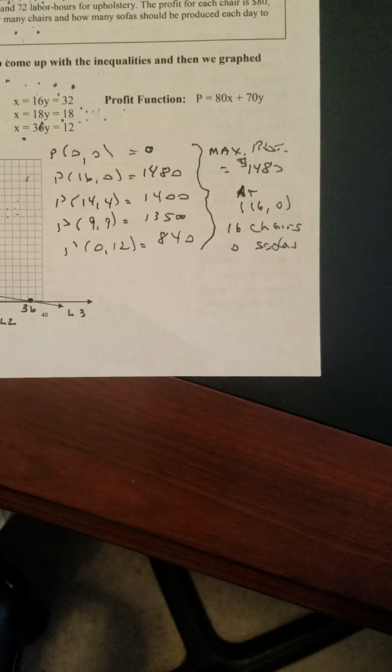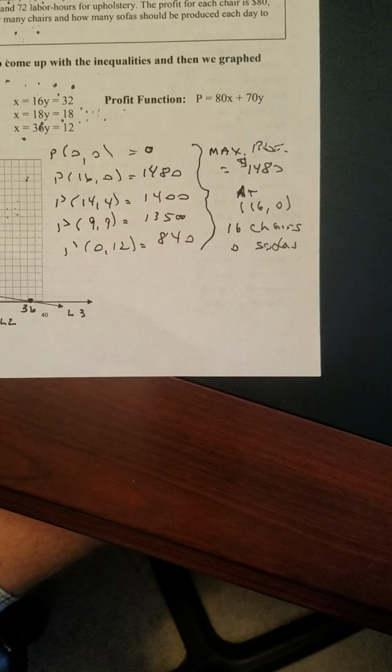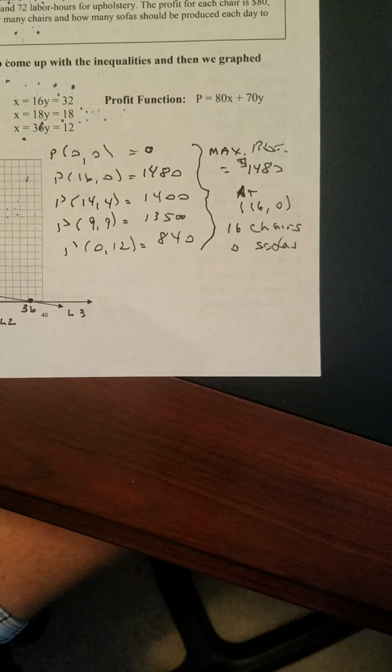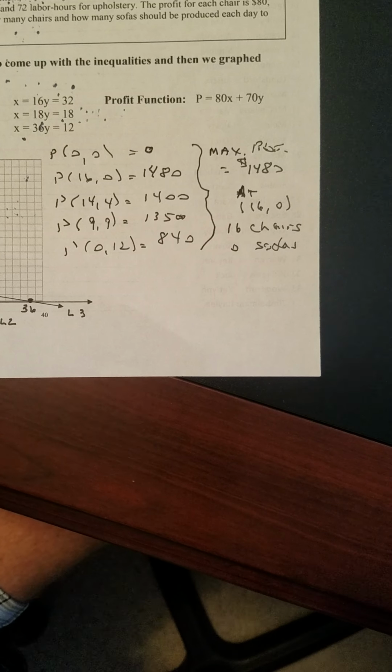And you might even say, looking at this one, well, we got a maximum profit. We did 16 chairs and 0 sofas. Why even mess around with sofas? Well, next month it might change. There might be a demand for sofas that we didn't have this time around. Or maybe the profit will go up for sofas. So that changes your equations.